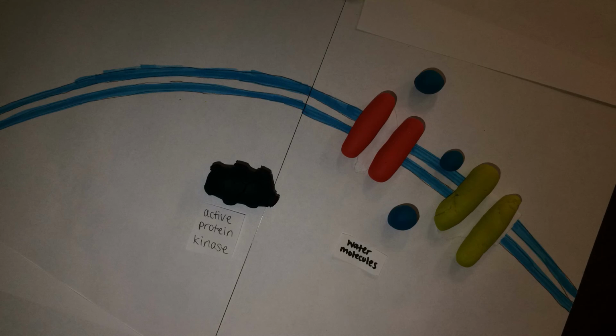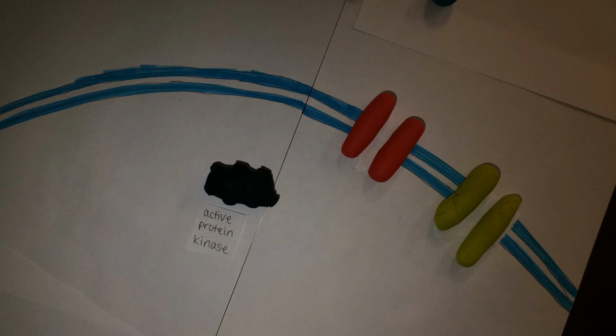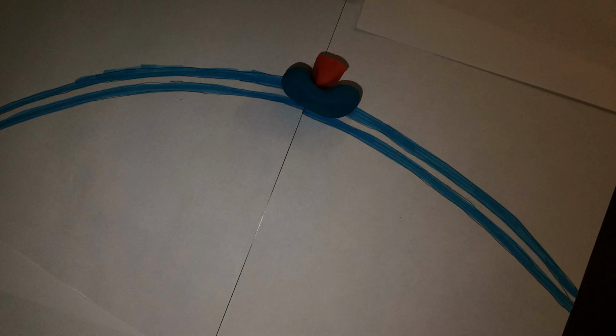This is due to the signal and receptor being bound together, meaning the signal never leaves the receptor, and therefore the water leaves the cell indefinitely.